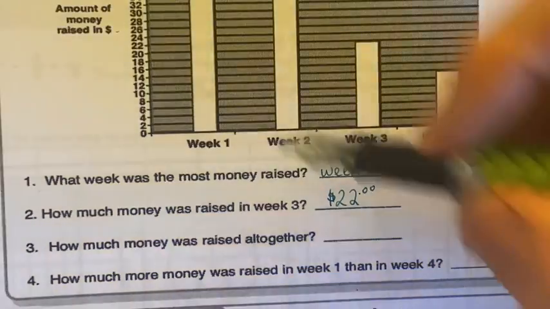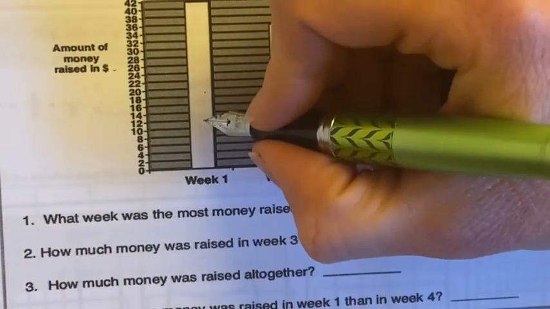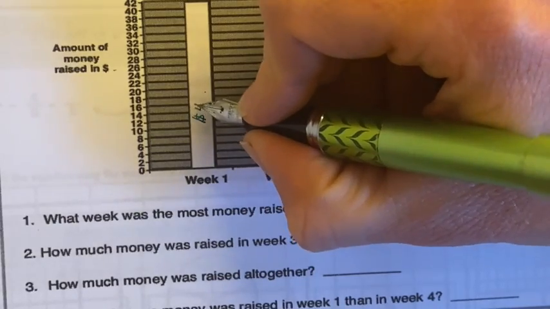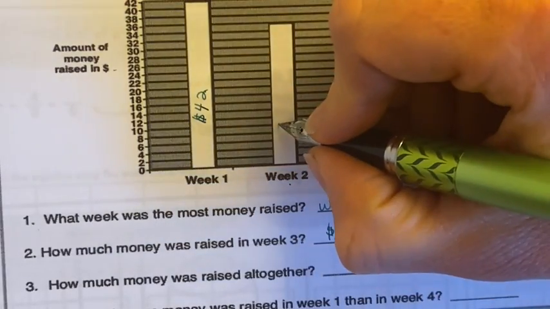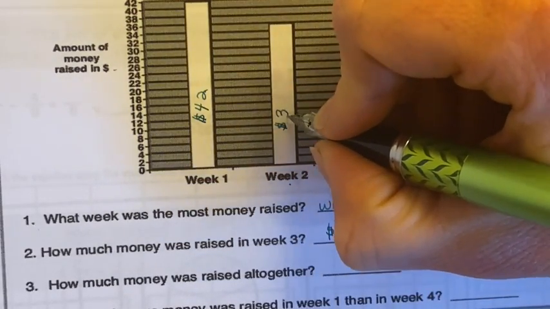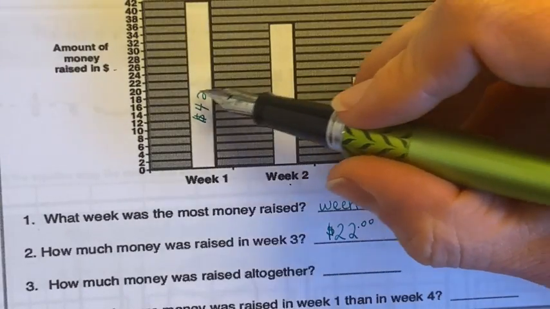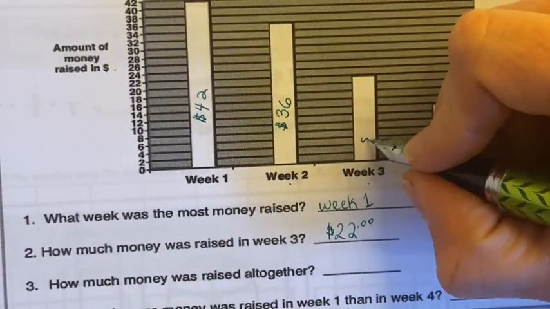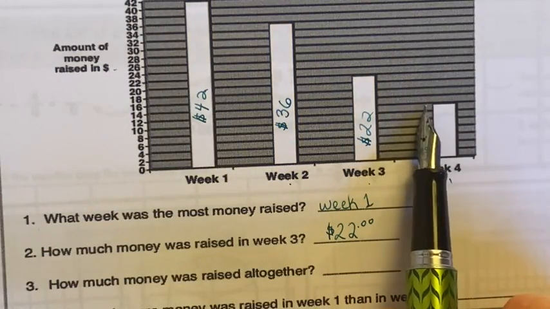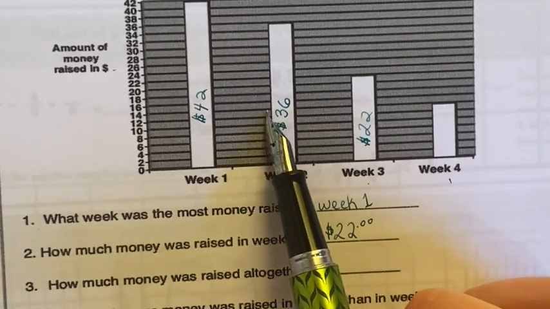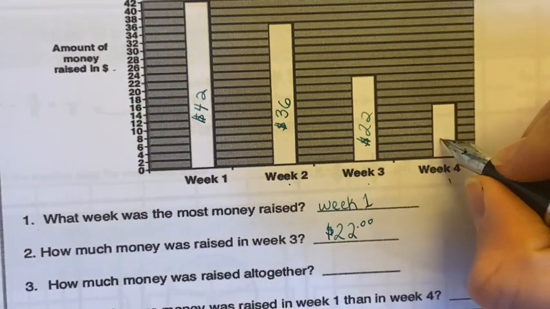Okay, and how much money was raised altogether? So to do that, we need to figure out each week and add them up. So the first week is 42. The second week, we'll follow it along, 36. The third week, follow it along, 22. We already did that one. And the fourth week, I'm going to follow this line here. I find it helpful to put my pen on it, 14.